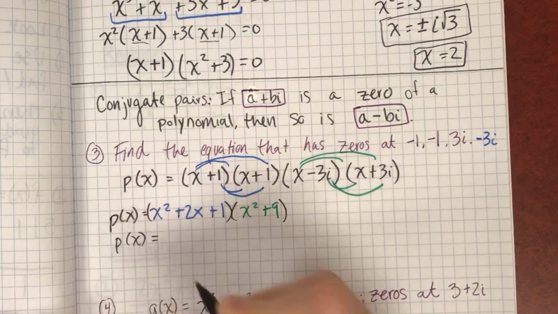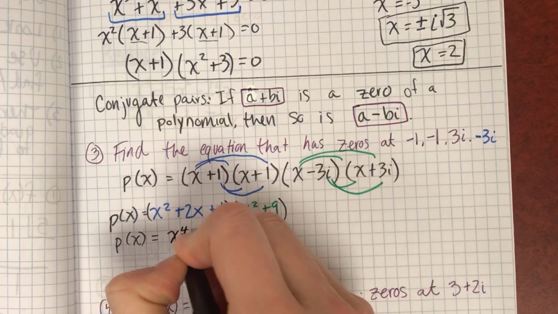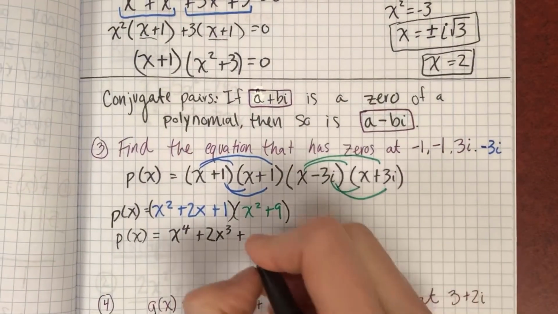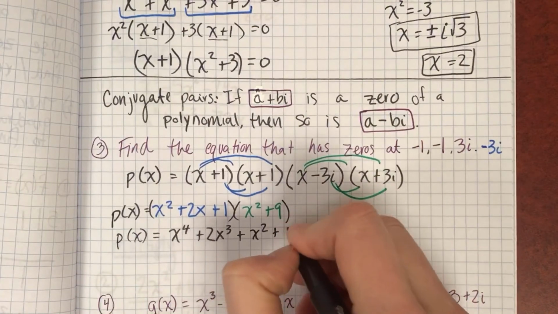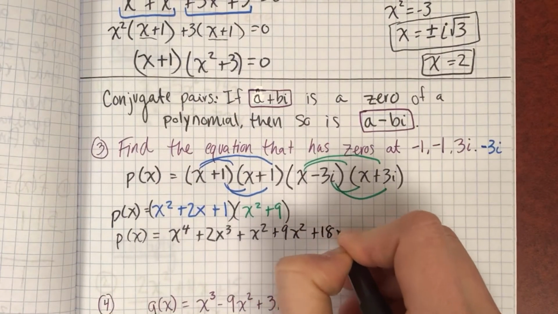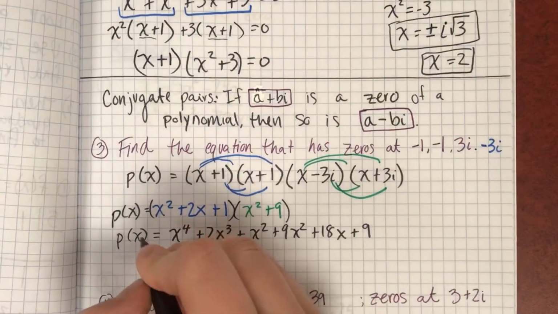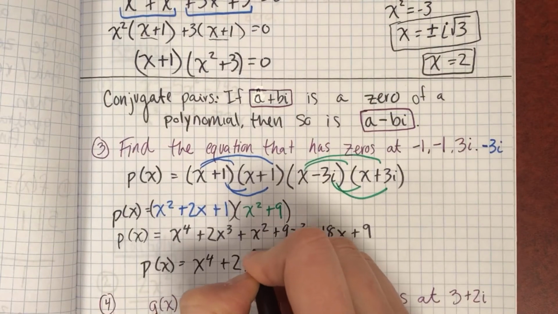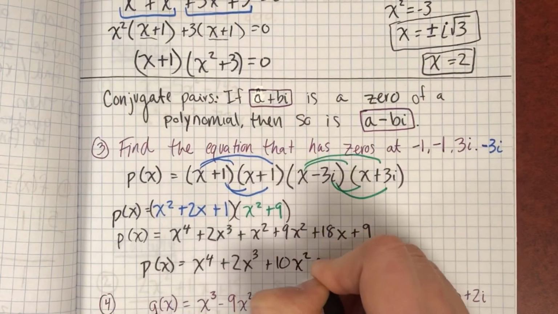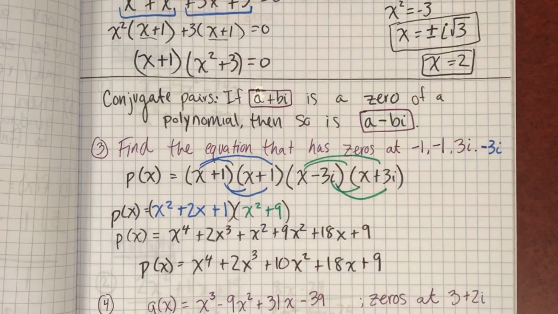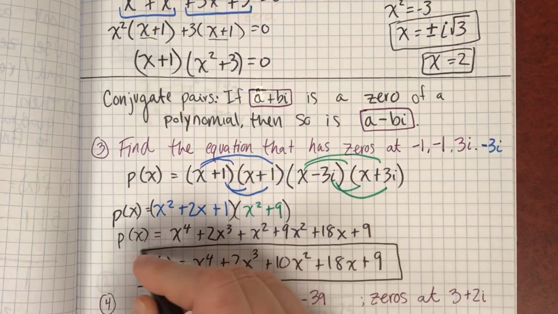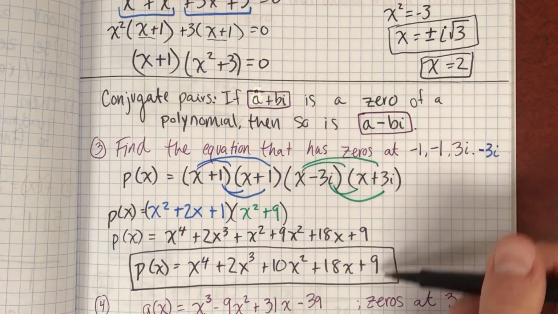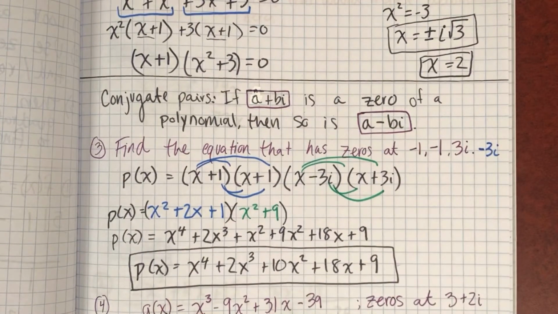So it's a lot of distributing. So we would get x to the 4th plus 2x cubed plus x squared plus 9x squared plus 18x plus 9. So let's go ahead and simplify that all the way. x to the fourth, 2x cubed plus 10x squared plus 18x plus 9. So that is our final answer. You can check your work by plugging this, this original equation, into Desmos or your graphing calculator, and the second one in, our final answer, and double checking that it's the exact same graph.